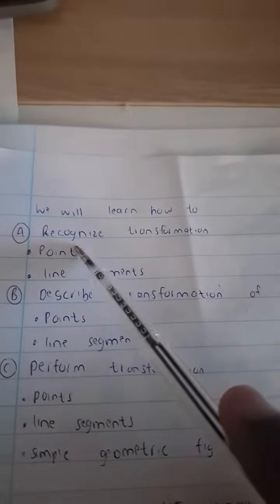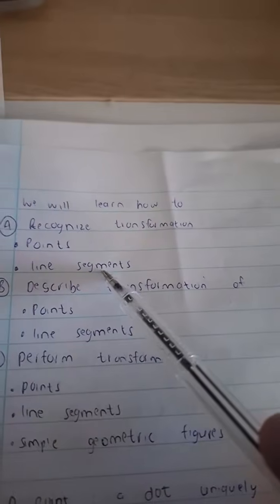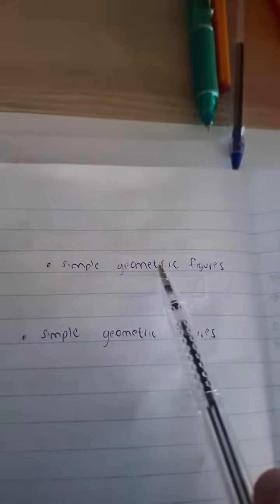It's very important to understand that we're going to look at how a point is affected, how a line segment changes, and how a simple geometric figure is affected in its movement or transformation.